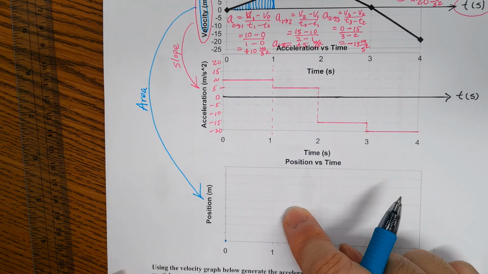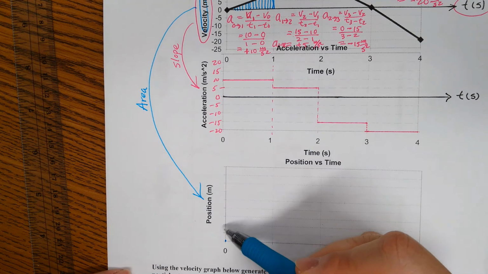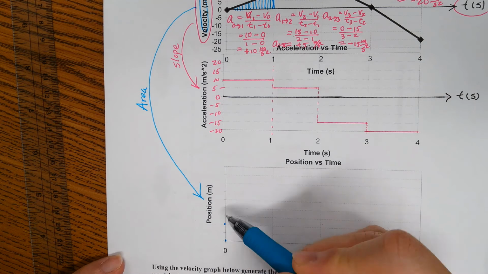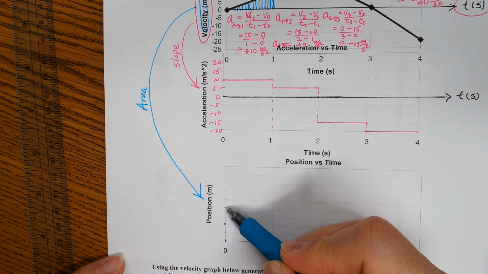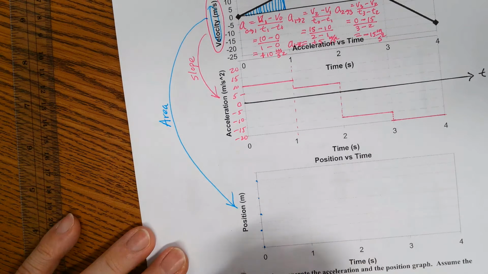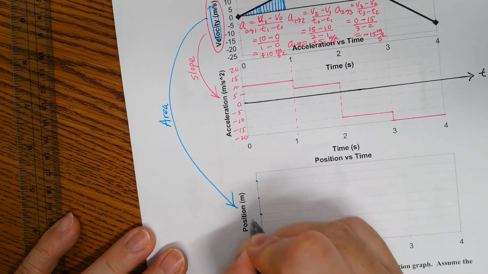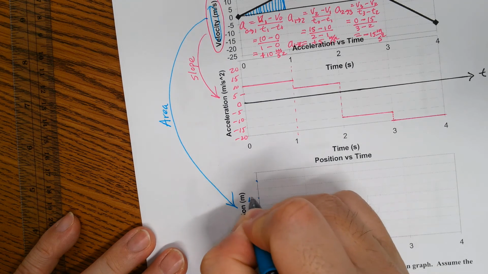I didn't scale this out yet, so I'll make it 5, 10, 15, 20.